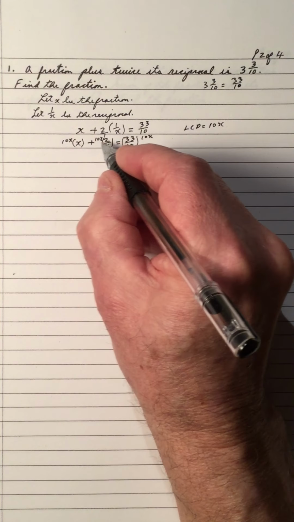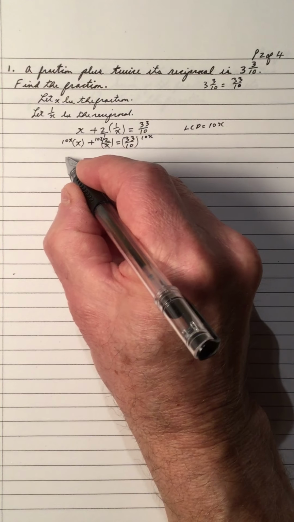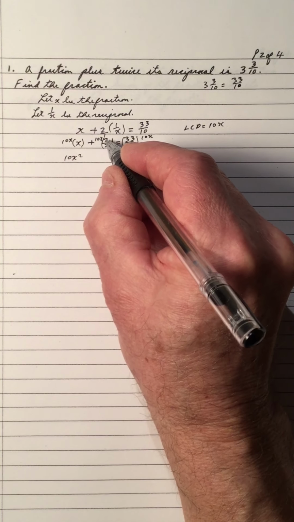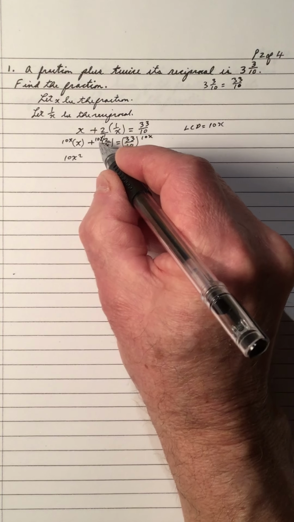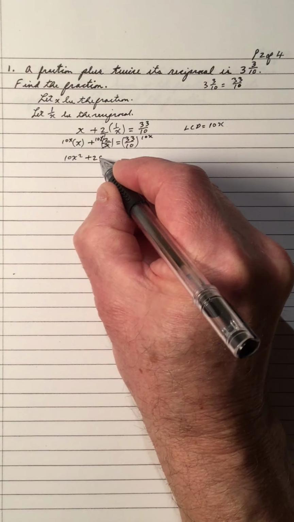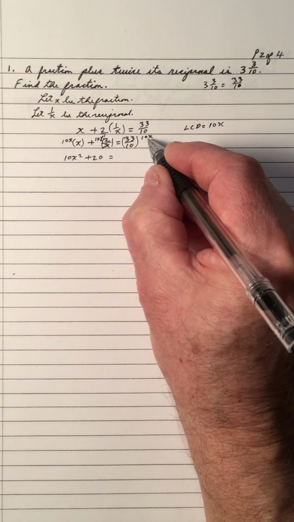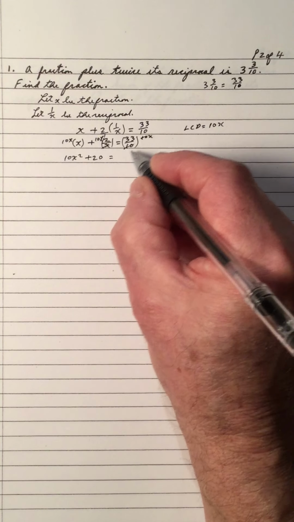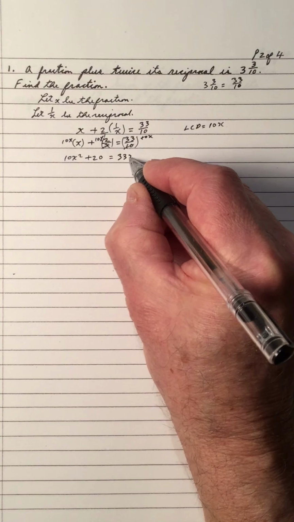When I multiply 10x times x, I get 10x squared. When I multiply 10x by 2 over x, the x's cancel, and I get a 20. And 10x times 33/10, the 10's cancel, and I get 33x.